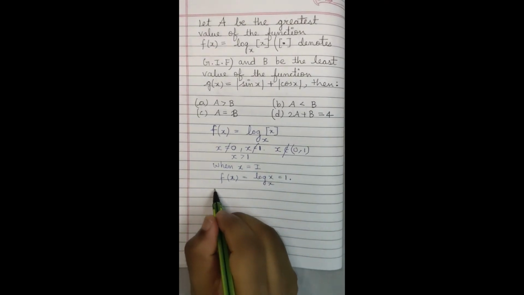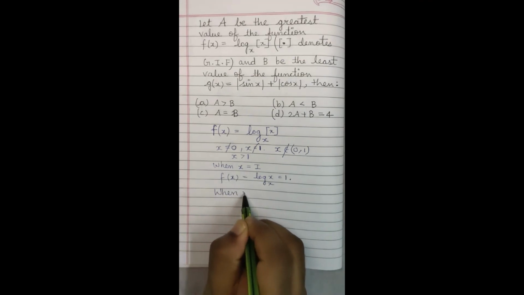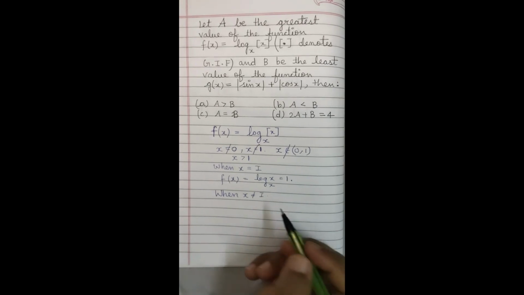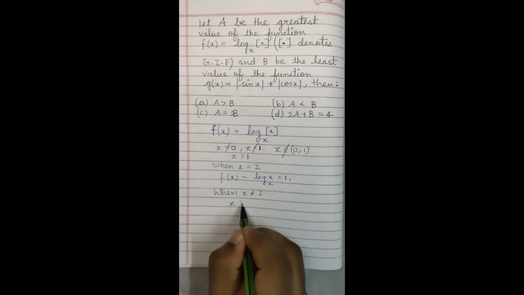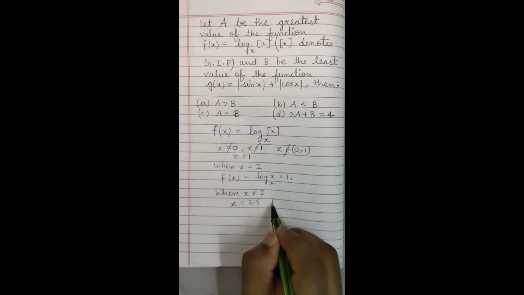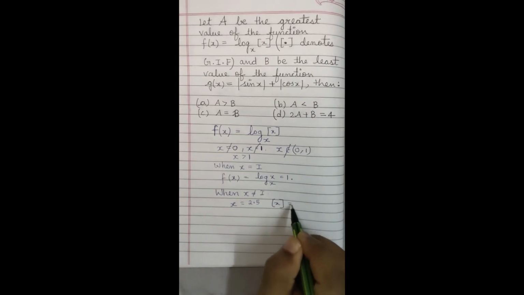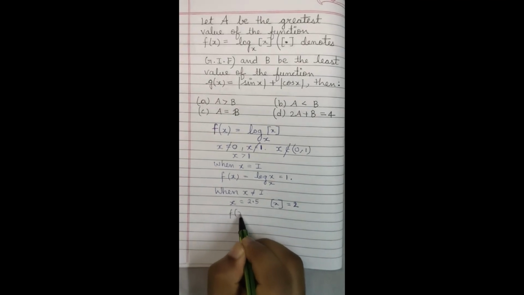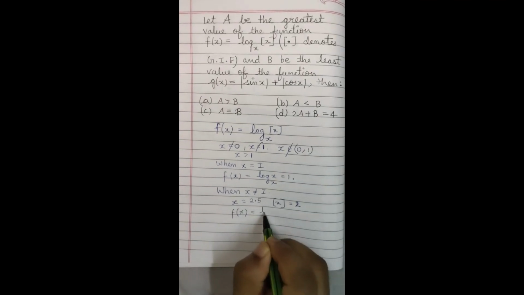And when x is not an integer, for example x equal to 2.5, the greatest integer of x will be 2. So f of x will be log 2 base 2.5.